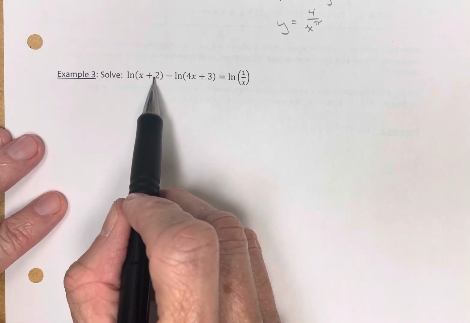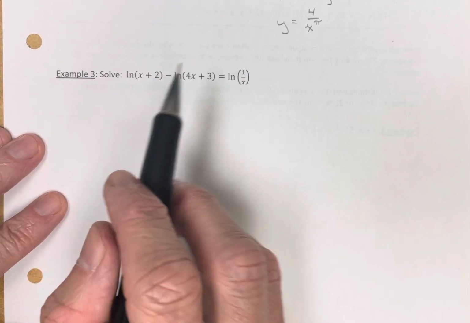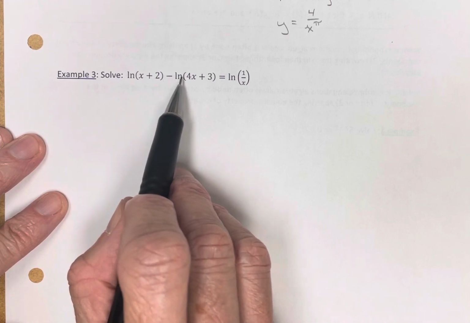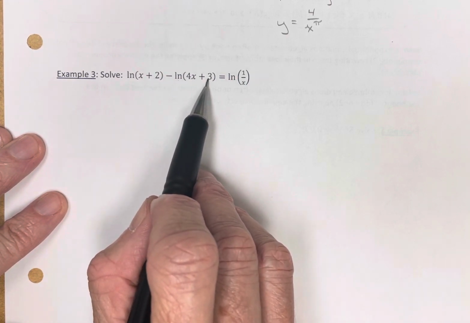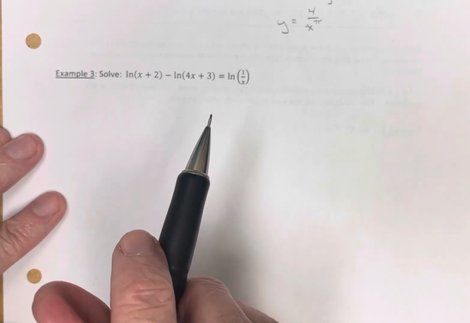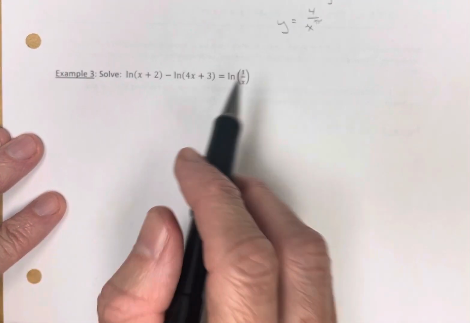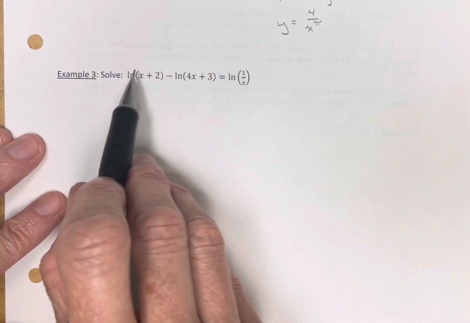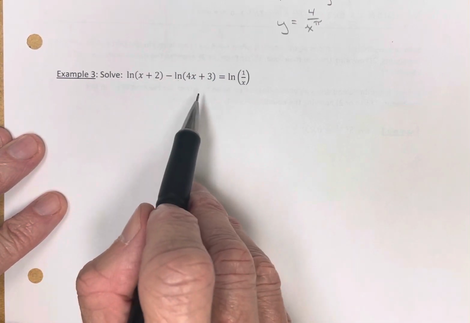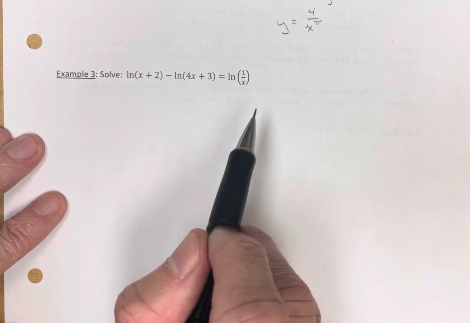I want to solve this for x. So I've got the natural log of x plus 2 minus the natural log of 4x plus 3 equals the natural log of 1 over x. What a mess. But I know my thinking. If I can get one natural log on the left, I'll have one natural log on the right, and then I can drop the natural logs.